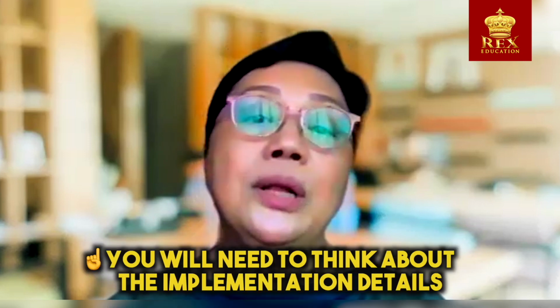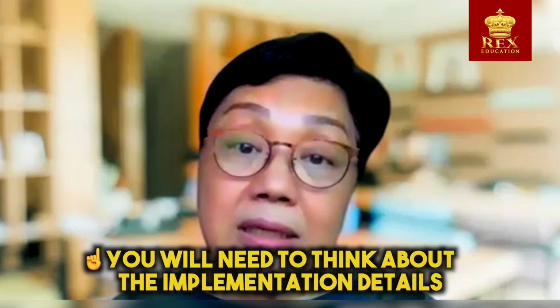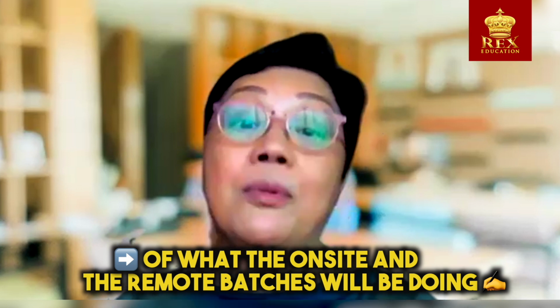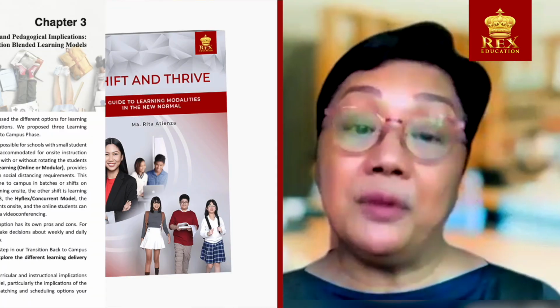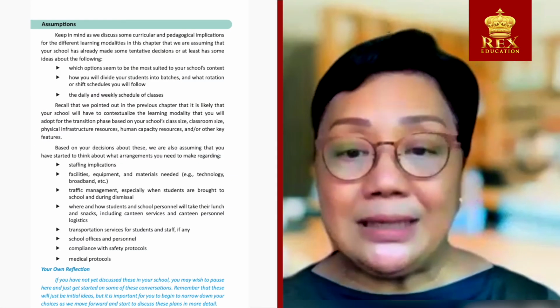So for the third question, how will they do it? You will need to think about the implementation details of what the on-site and the remote batches will be doing. For example, how will the teacher guide the students and interact with them? How will the teacher check for understanding and adjust the lesson based on the results of her exit tickets or her informal formative assessment questions, prompts, and so on? Right? So chapter 3 of the primer will go through this in more detail.